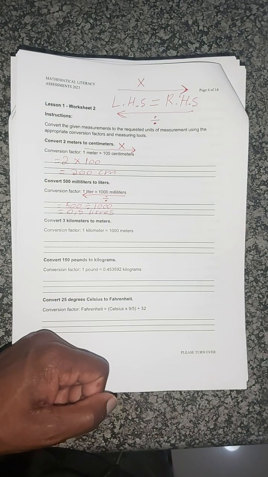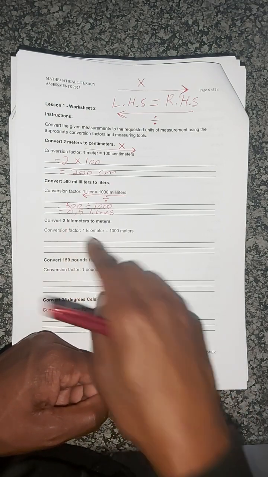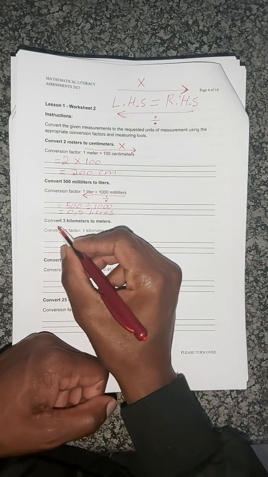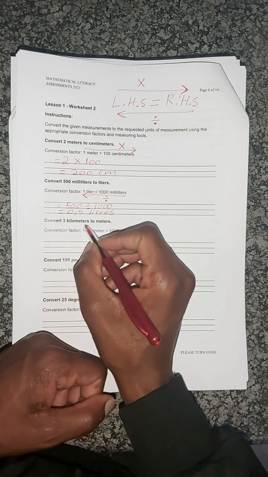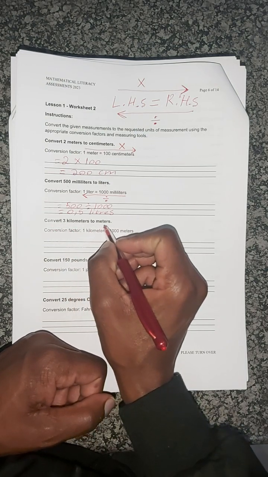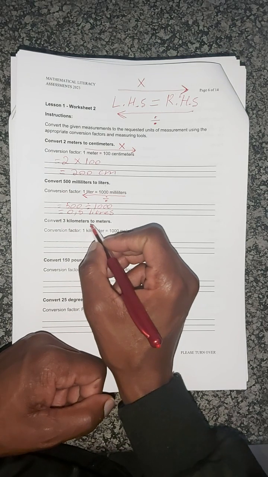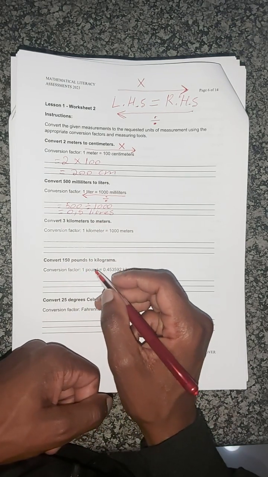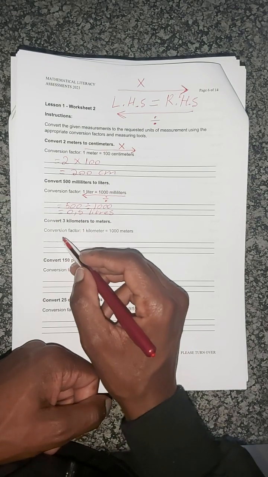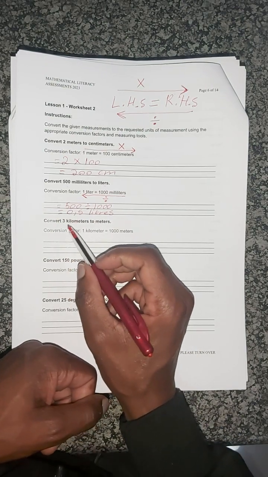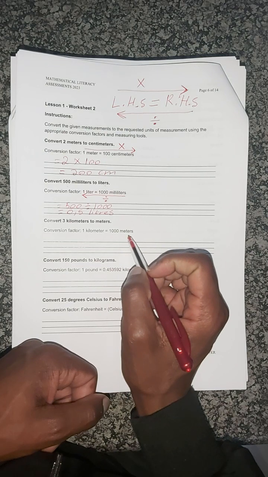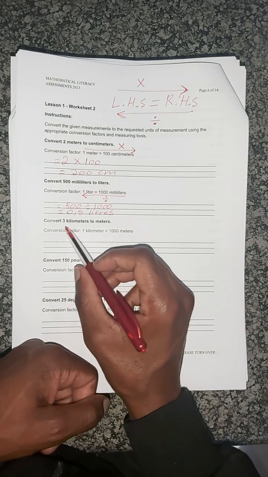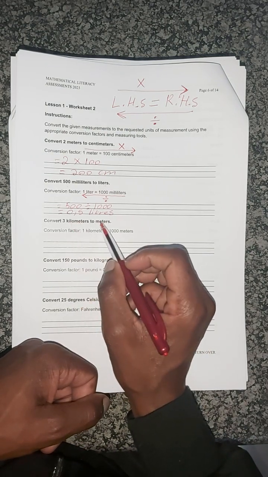Let's move on now to this one. Here we are expected to convert 3 kilometers to meters. So what we'll be doing here is firstly checking, are we moving from the left to the right or from the right to the left? We are given kilometers, we have to find meters.